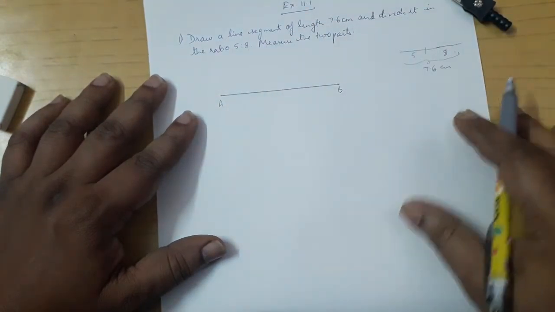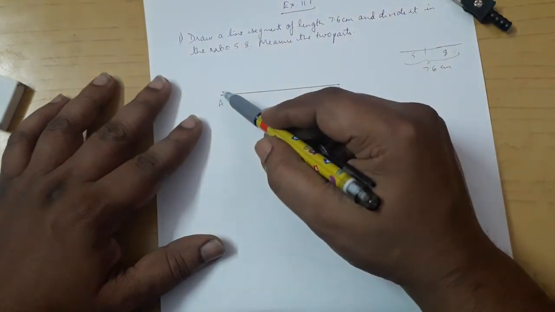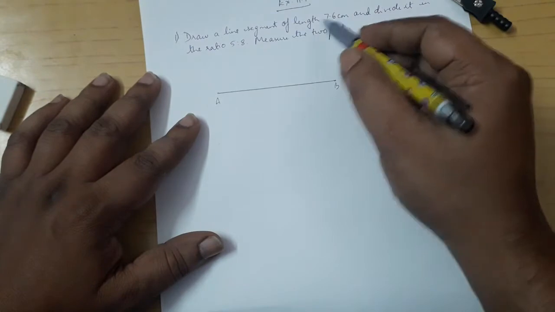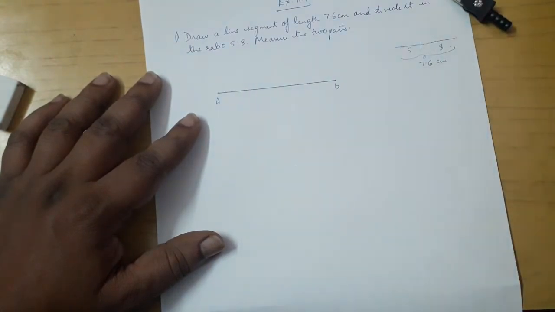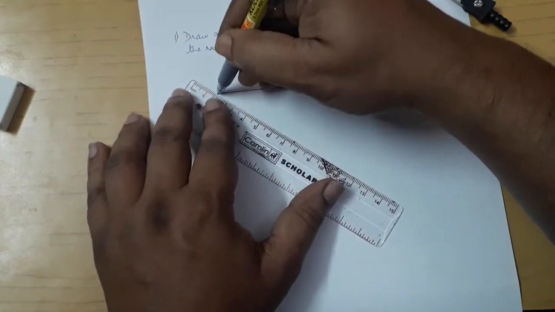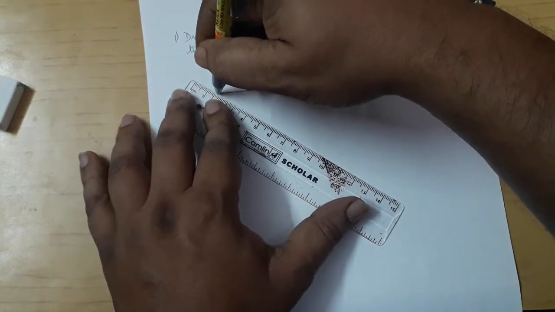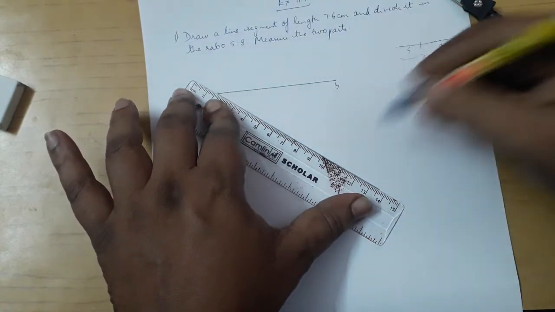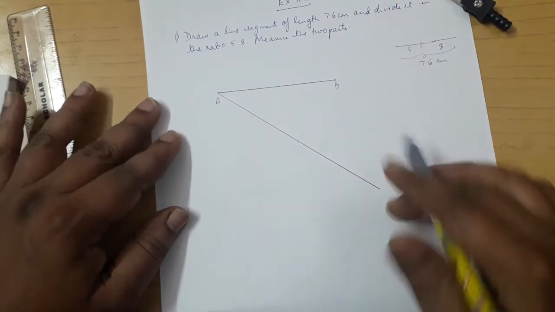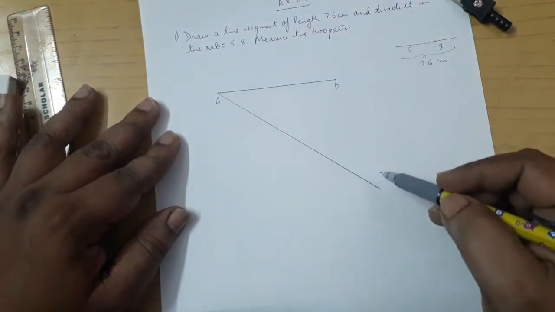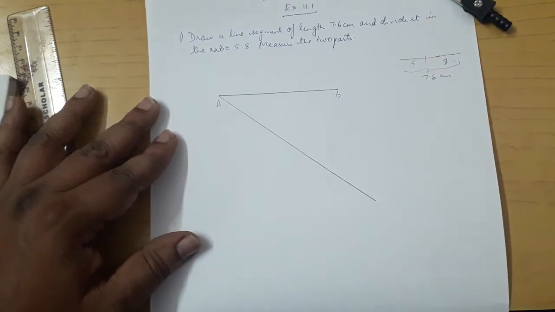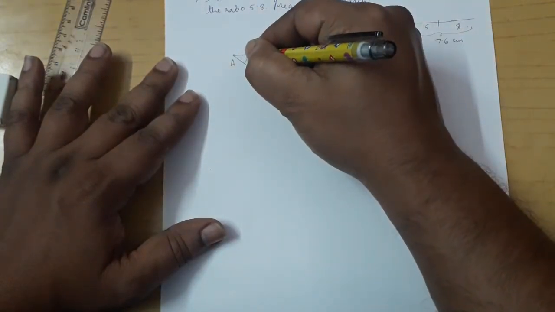Next, we need to draw an acute angle from A. It can either be on top or bottom. Since we have less space on the top, I'll just draw it down. You can do it on top as well. Please bear in mind, it has to be an acute angle this way. That means less than 90 degrees. It doesn't matter what is the angle over here, it just has to be less than 90 degrees. So mark this as an angle.